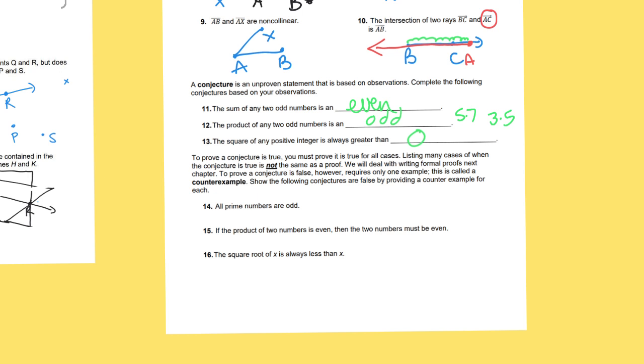Then the next part talks about, if you want to prove something to be true, it takes a lot of work. You have to check it to be true for every single thing. Everybody who wears pink is nice. Well, can you prove that? No, you really can't. And so listing all the cases that are possible is really not great. And listing a lot of cases doesn't count either. There are a couple ways to do proofs, but listing out just a bunch of examples is not valid. And so we're going to be talking about formal proofs in the next chapter.